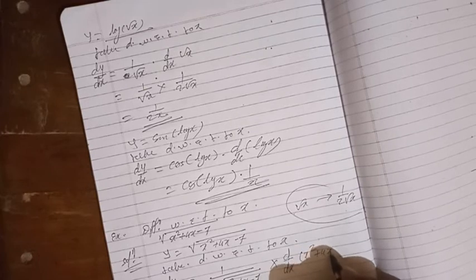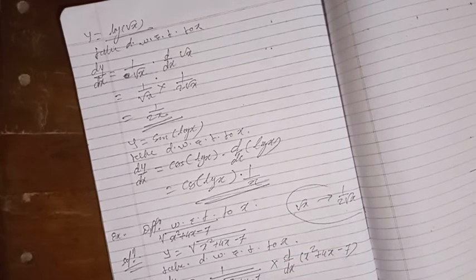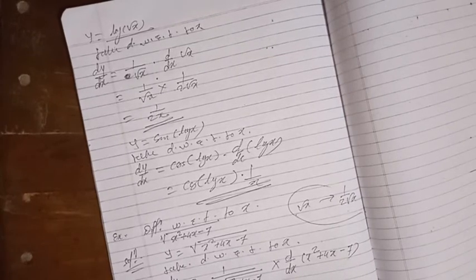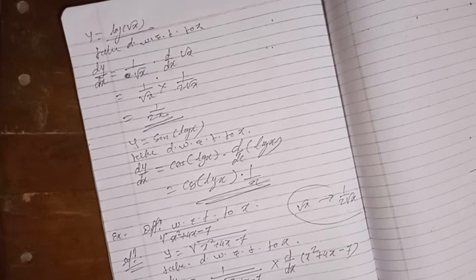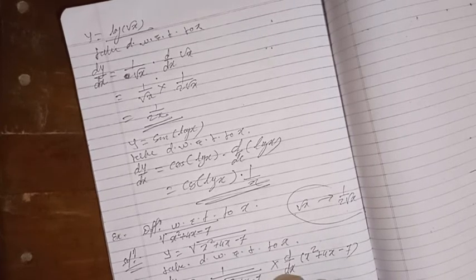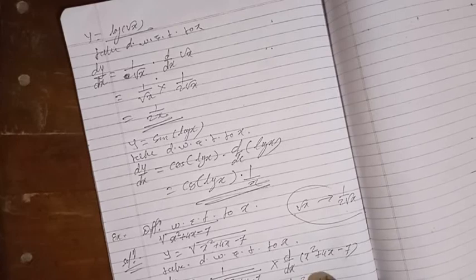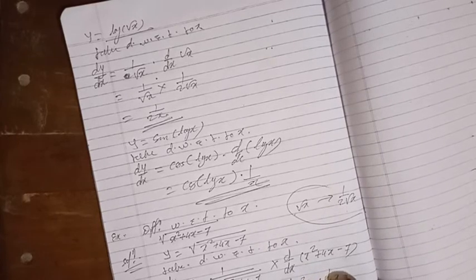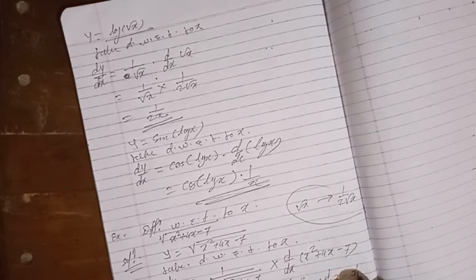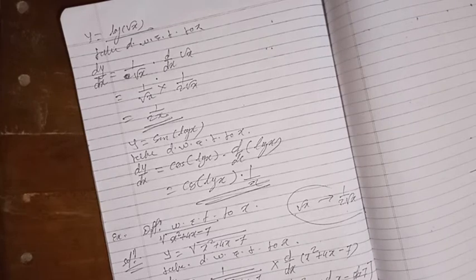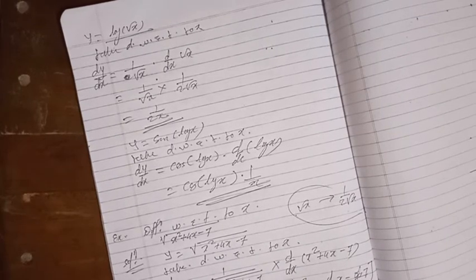y is equal to 1 upon 2 root of x square plus 4x minus 7 into the derivative of x square plus 4x minus 7.